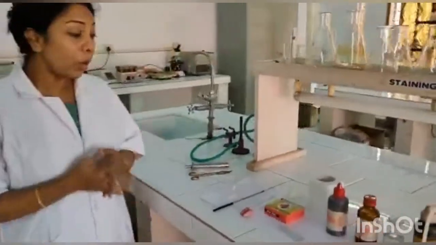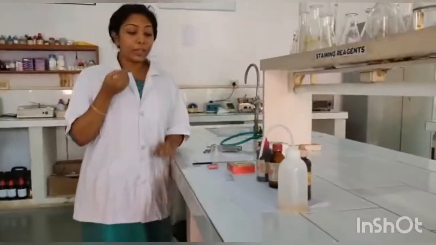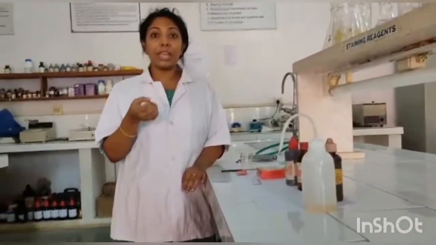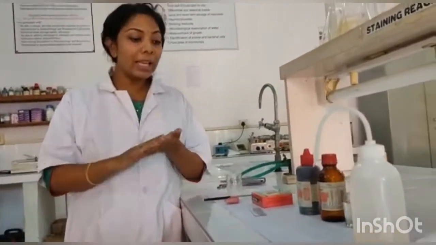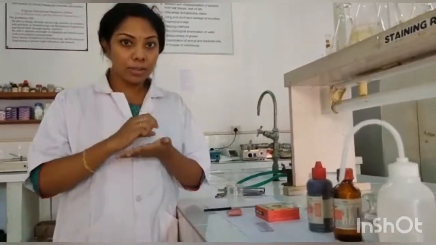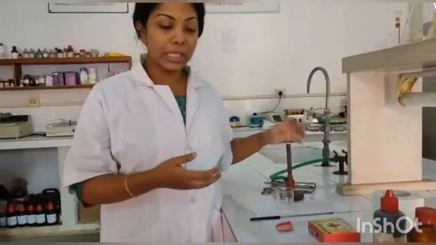You also need a lamp facility because we use a heat fixed smear. So we have to apply the bacterial culture smear on the slide and then heat fix it by using the lamp.